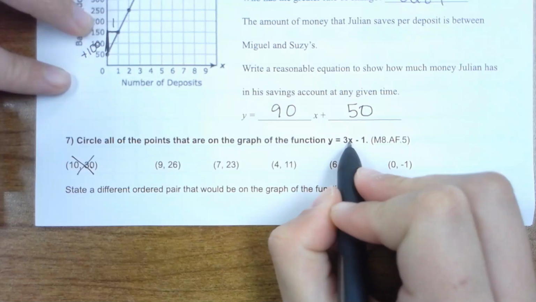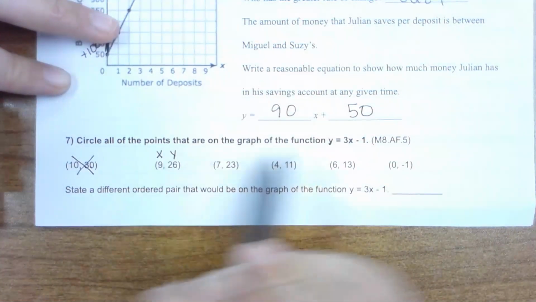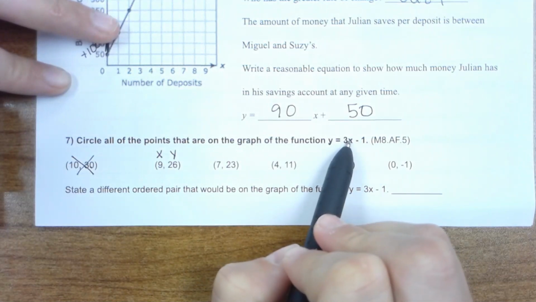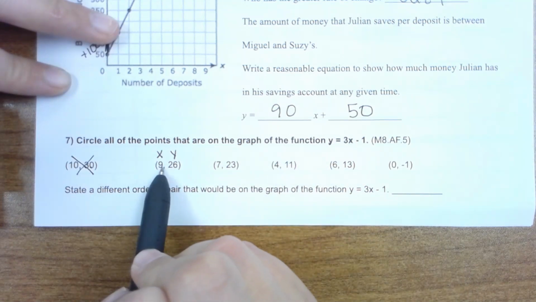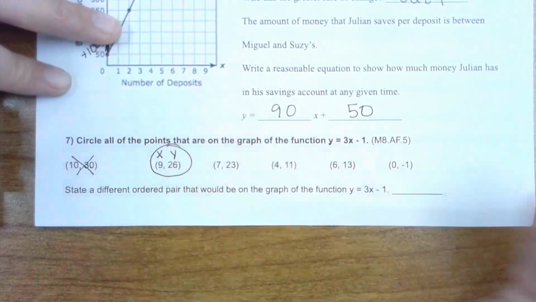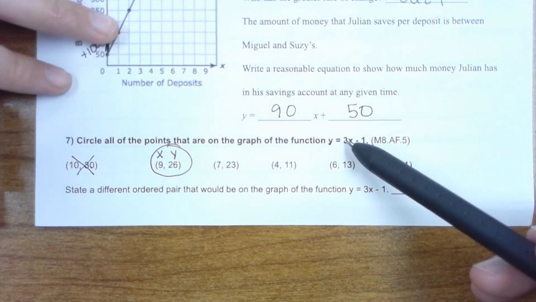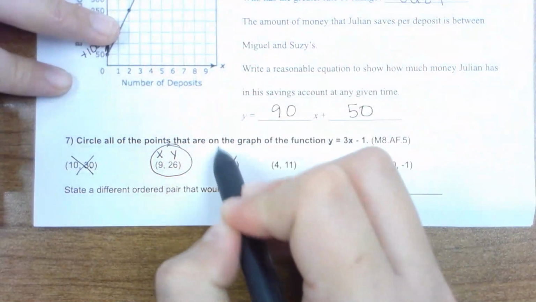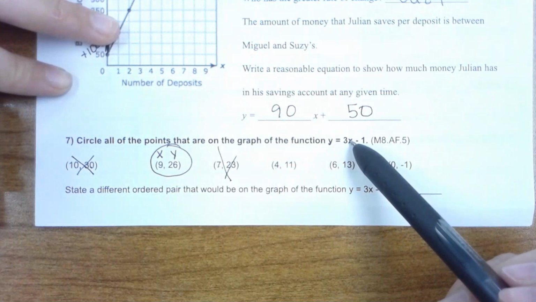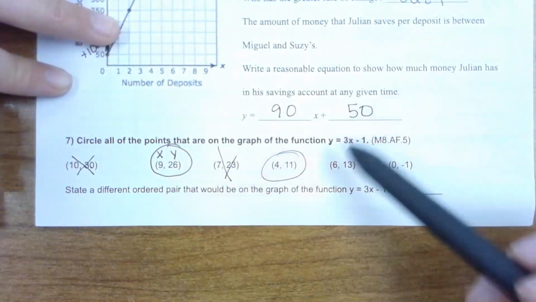So plug in 9 to x, because again, our ordered pairs are x comma y. So if I plug in 9, 3 times 9 is 27. And then 27 minus 1 is 26. And notice how our y was 26, so that is one of them. Next one, plug in 7. 3 times 7 is 21. Minus 1 is 20. So that one did not work. Plug in 4. 3 times 4 is 12. Minus 1 is 11. So that one did work.